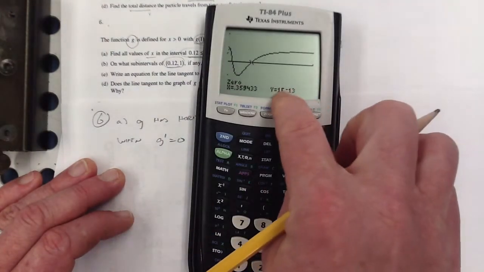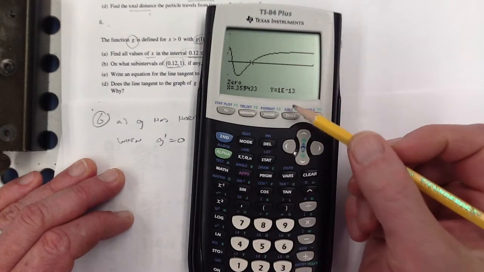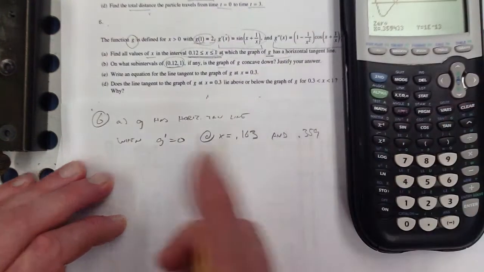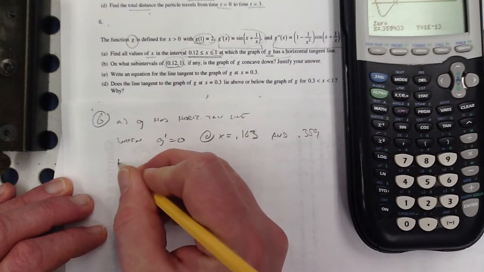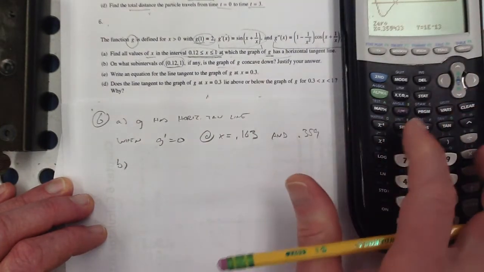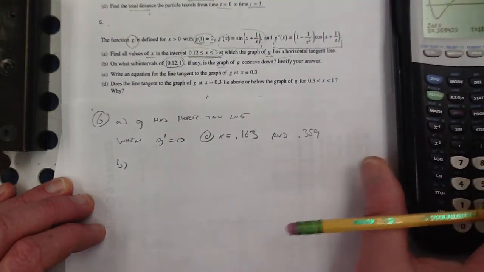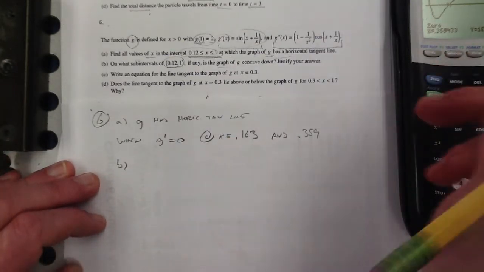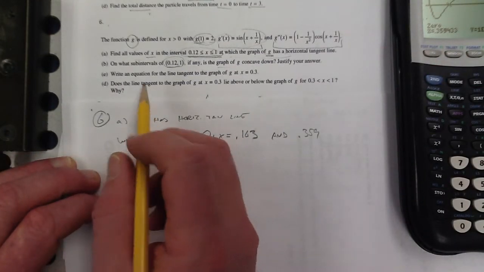You're wondering, what's up with that? I thought we were finding zeros. Do you know what 1 times 10 to the negative 13th is? 0. Why isn't the calculator saying 0? Because it's a stupid machine and it's approximating stuff and it gets a shade off and it doesn't know what to do, so it just says something dumb like that.